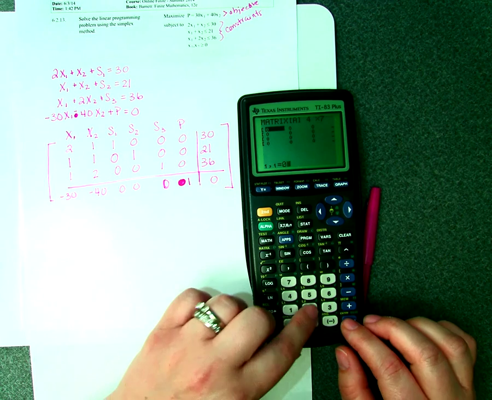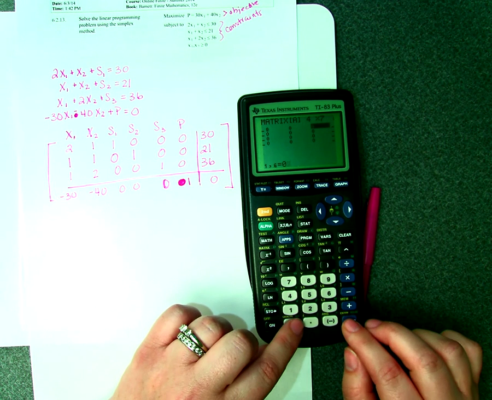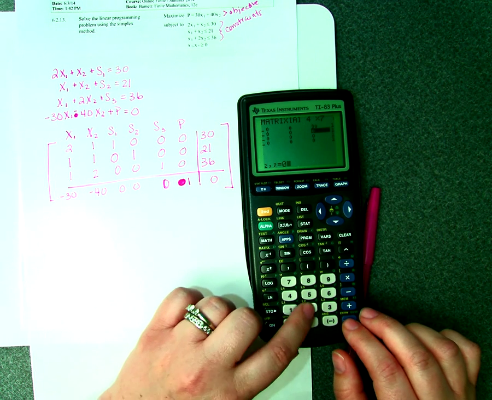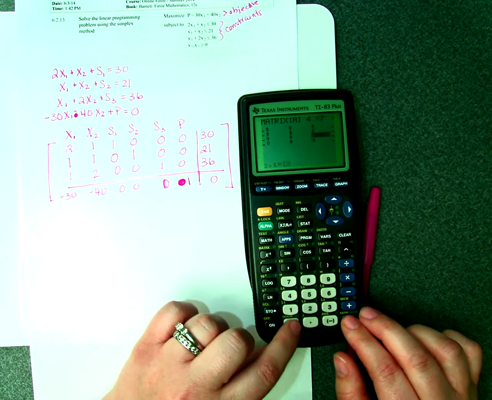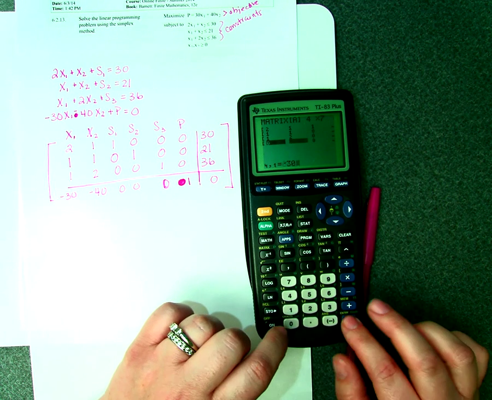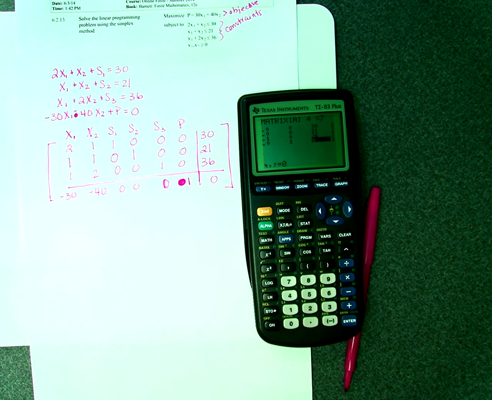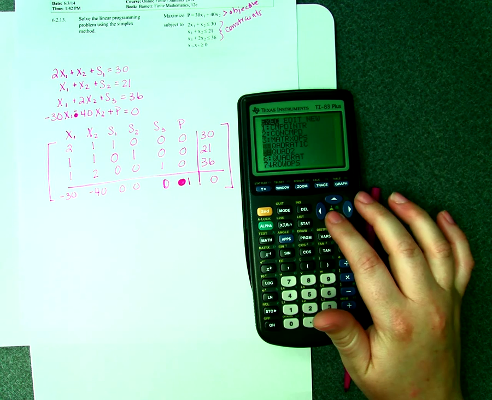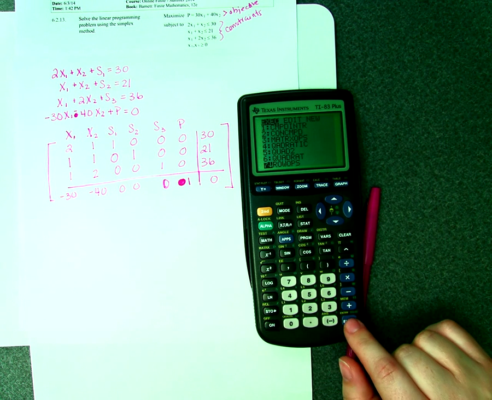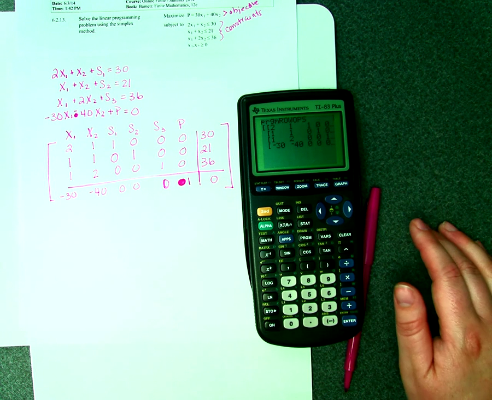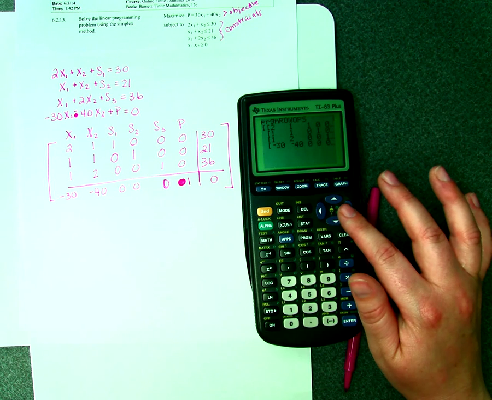And then I'm going to go ahead and type in the coefficients from my matrix. Okay, so I have my numbers in there, ready to use this program. Hit your program button, and the program that we're going to be working with is something called RowOps. So hit enter once you get to RowOps and hit enter again. And you should see a matrix pop up, and it should be that matrix that you just entered in.